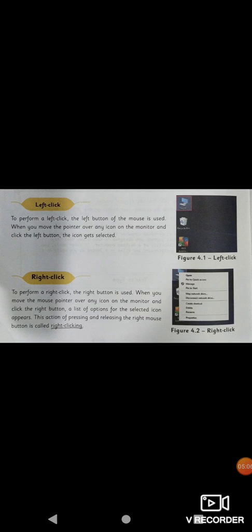The first one is the left click. What does it say? To perform a left click, the left button of the mouse is used. When you move the pointer over any icon on the monitor and click the left button, the icon gets selected. So to perform a left click we have to use the left button of the mouse.